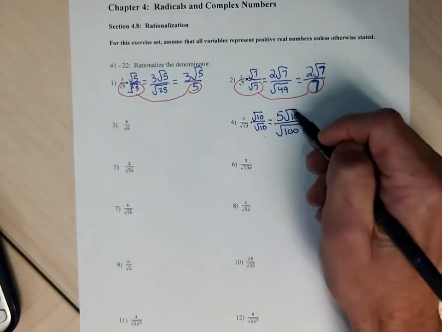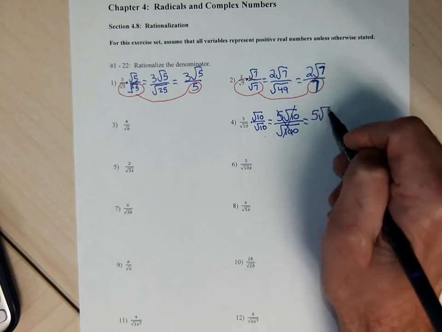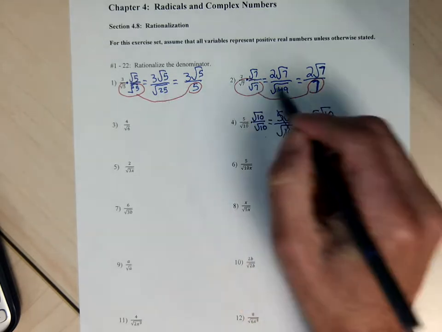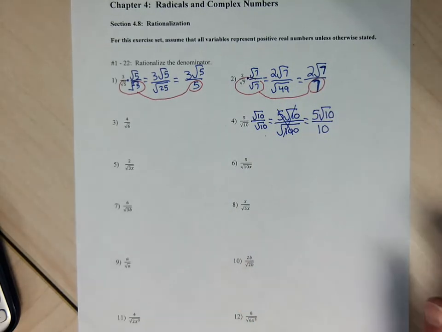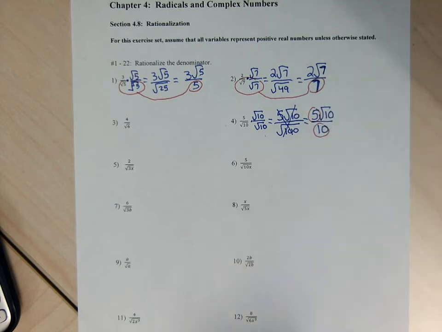It would have been better if I skipped this step and said this is 5 square root of 10 over 10. And unlike problems 1 and 2, this is a reducible fraction. There isn't any adding or subtracting in the numerator or the denominator, and the numbers that aren't under the radicals are reducible. I'm going to reduce these.